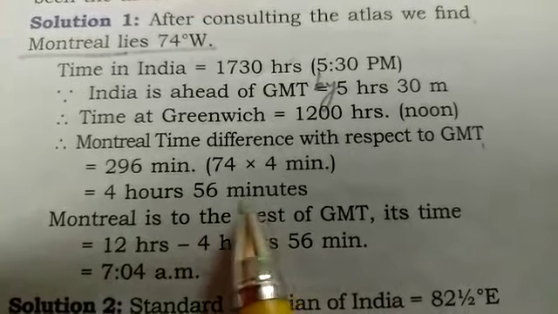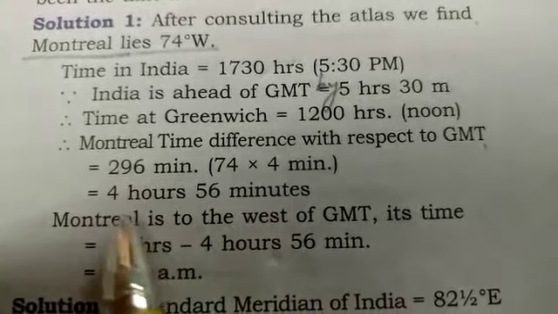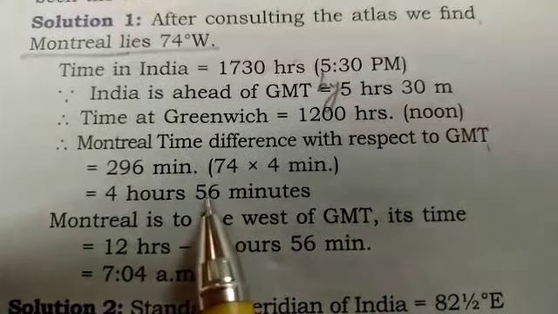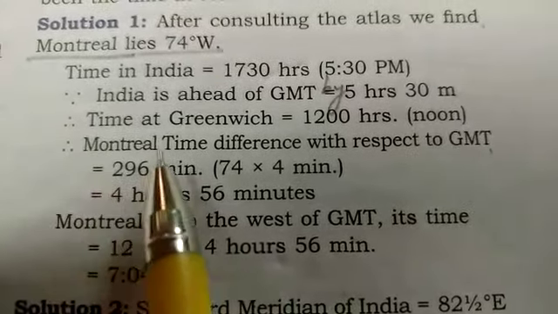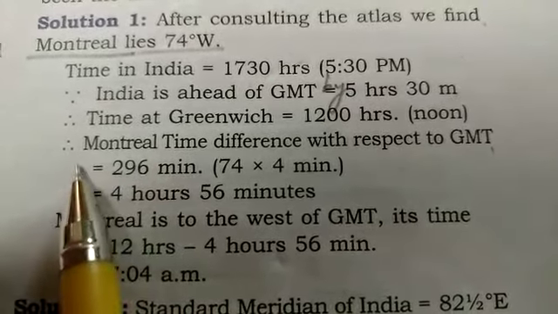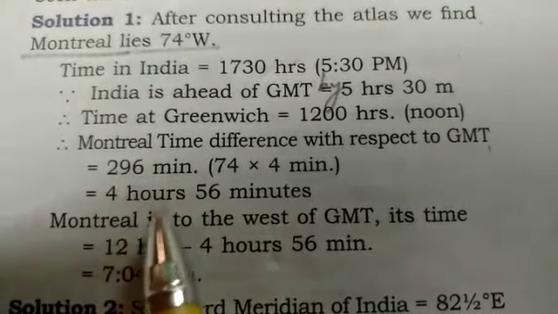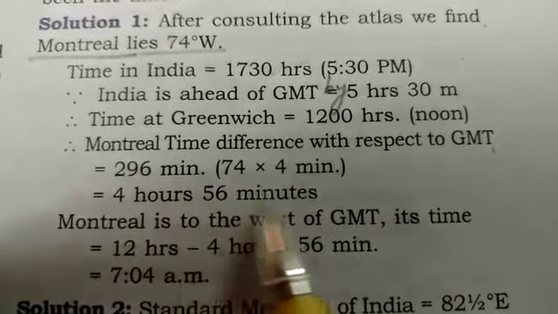So converting the minutes into hours is a special technique. I think all of you know about that, so please try to learn it. You have to divide 296 by 60, and whatever remainder is left, that is less than 60, will be the remaining minutes.